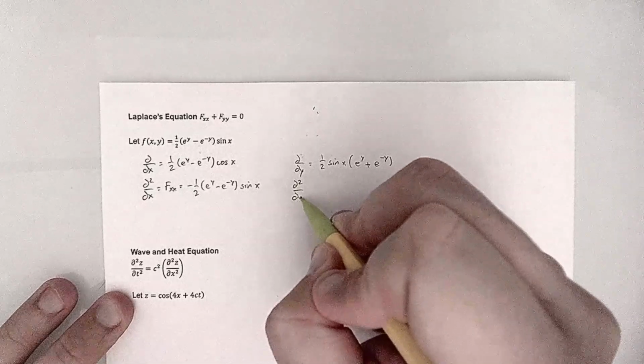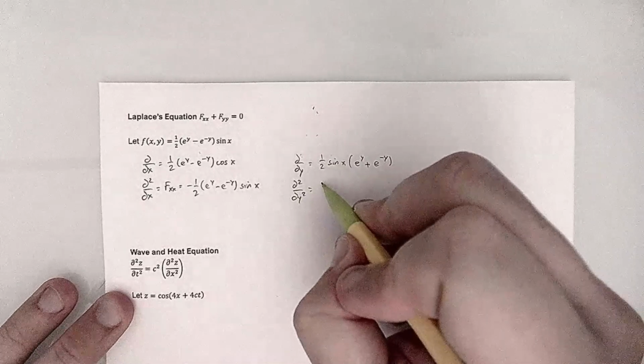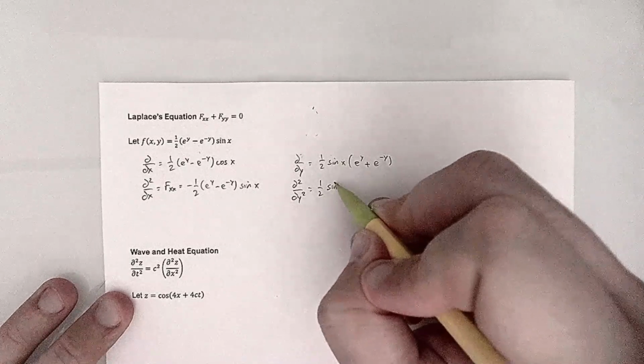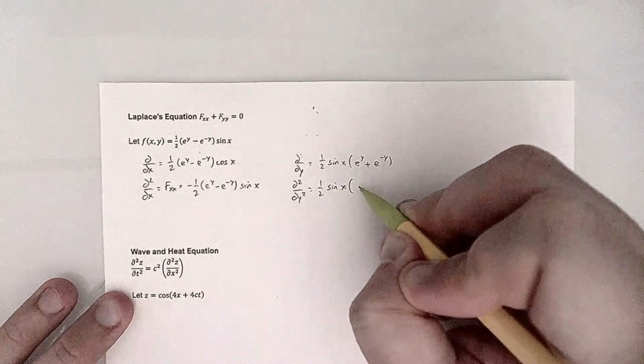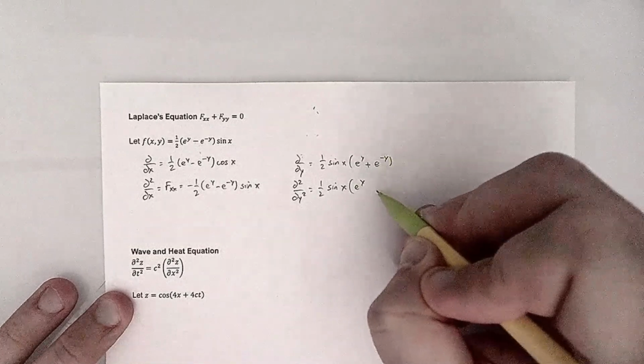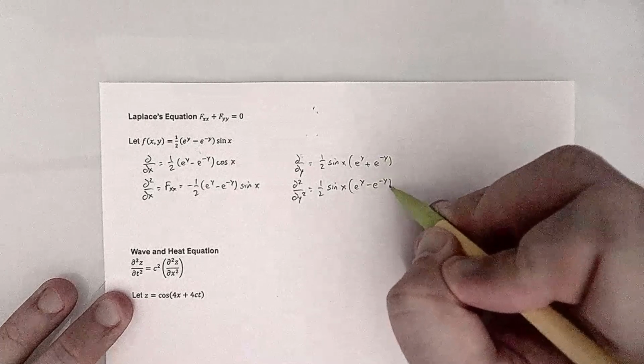Let's take the second order derivative. Once again, 1/2 sine of x, e to the y. Again, another negative comes out of here, e to the negative y.